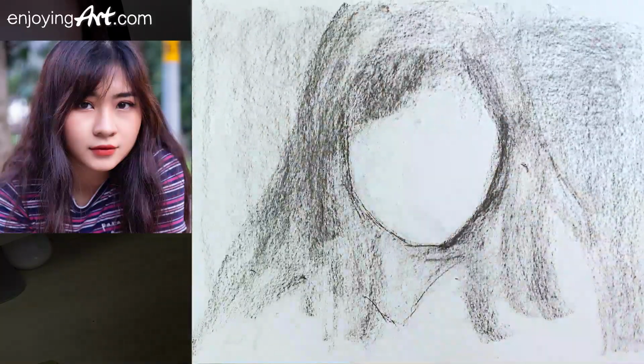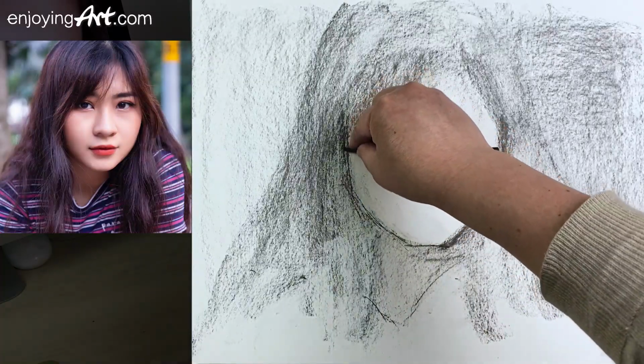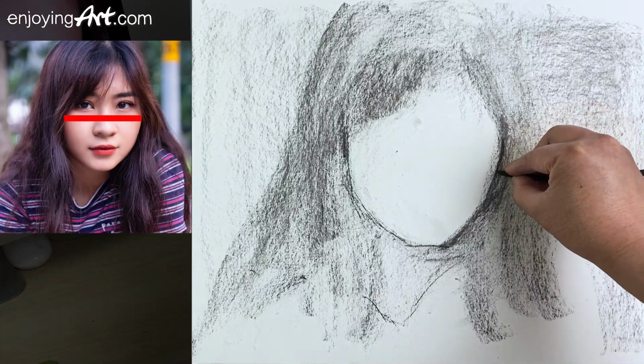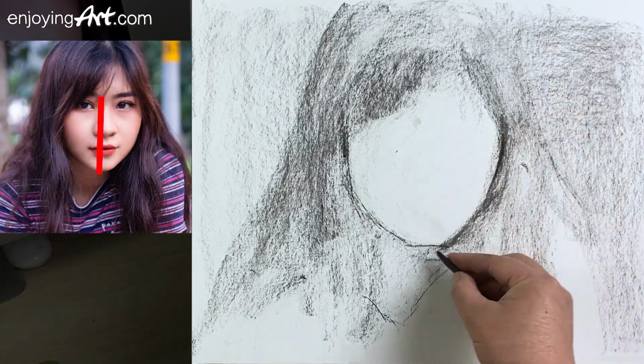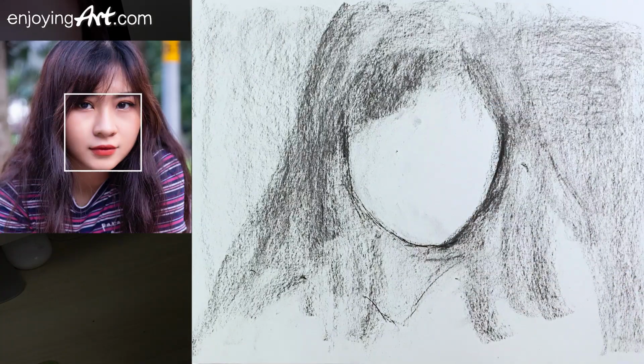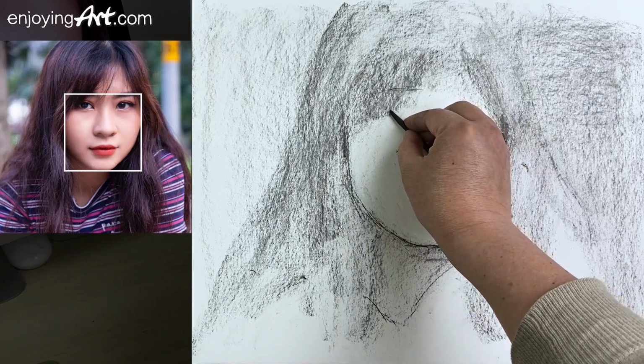I'm going to take a look at the proportion between these two elements. The left side of the face over here to the cheek on this side is actually exactly the same as from the chin to the eyebrows. So that makes it very easy. I'm going to make the eyebrows to here, for example.